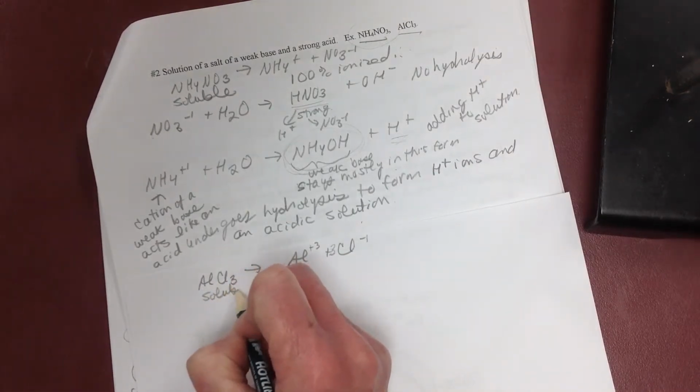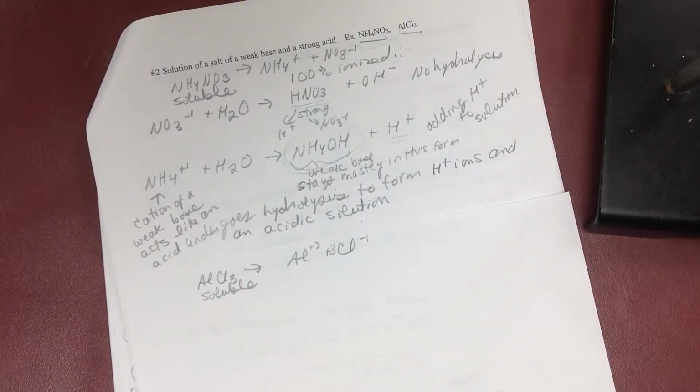Okay, now maybe we can start skipping a little bit of steps here. Well, let me start with the chloride. Would the chloride ion react with water? If it did react with water, what would it make? It would make the strong acid HCl, and it would immediately split, which means basically it does not react with the water.